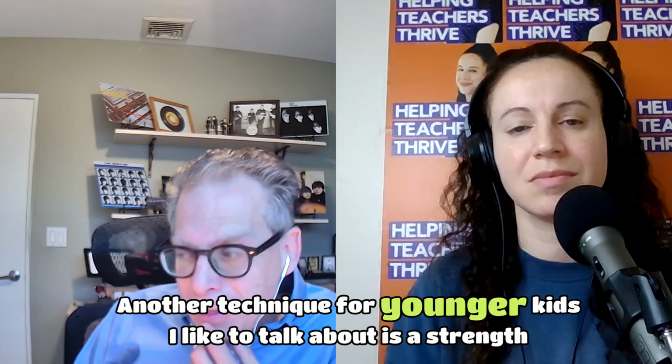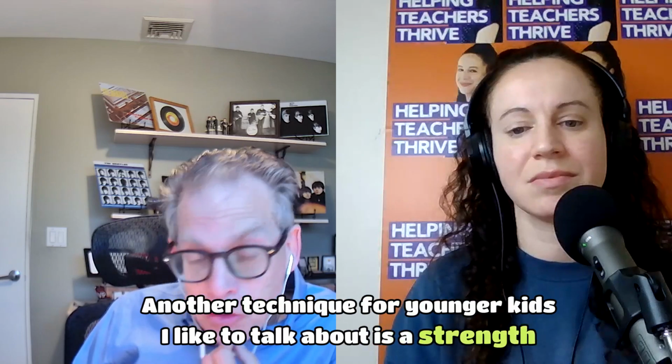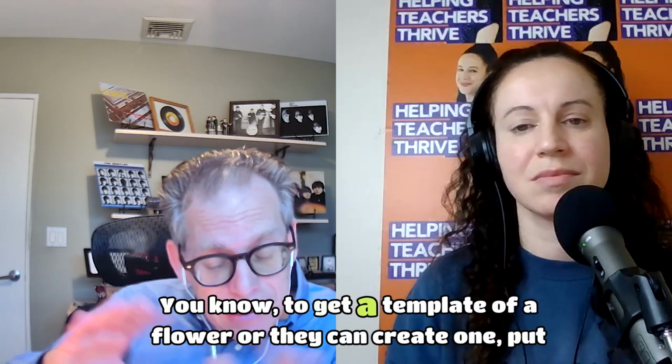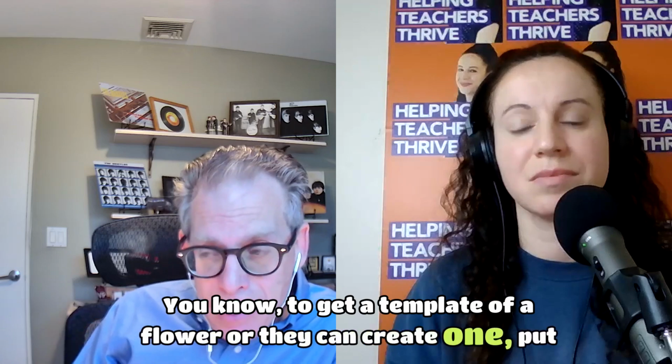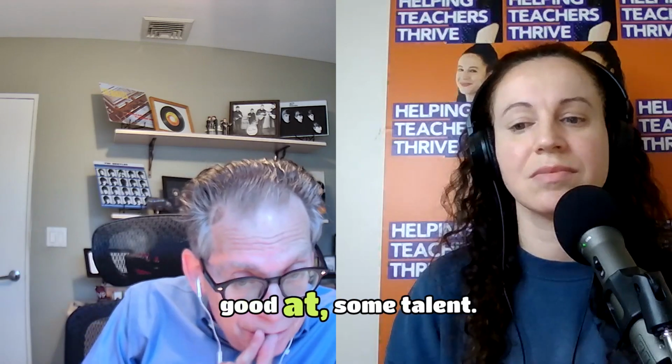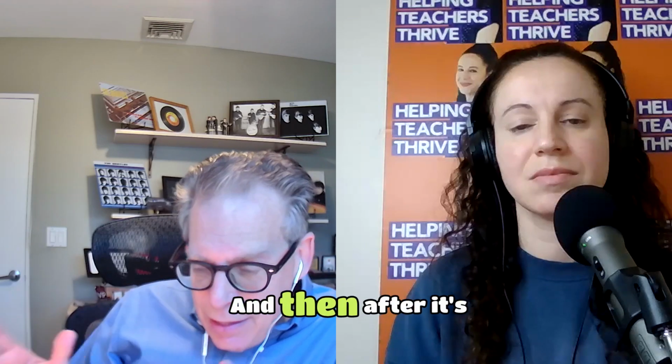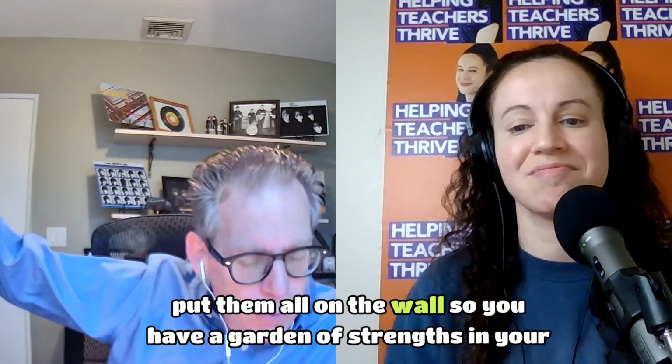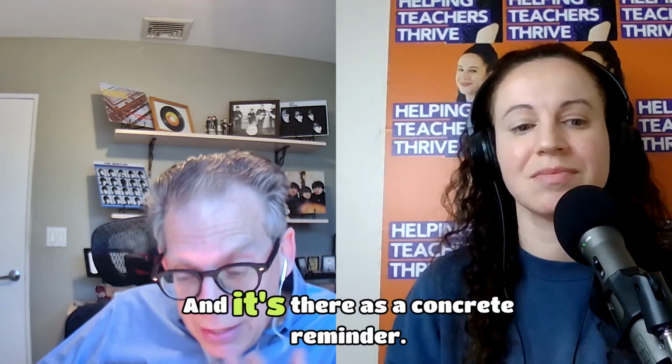Another technique for younger kids I like to talk about is a strength flower. To get a template of a flower, or they can create one, put the child's name in the middle, and each petal lists something you're good at, some talent. And then after it's done, put them all on the wall so you have a garden of strengths in your classroom. And it's there as a concrete reminder.